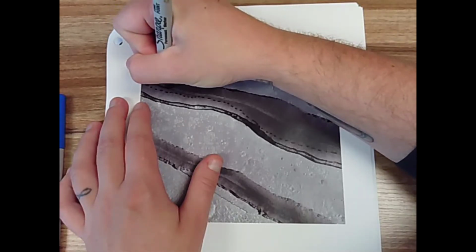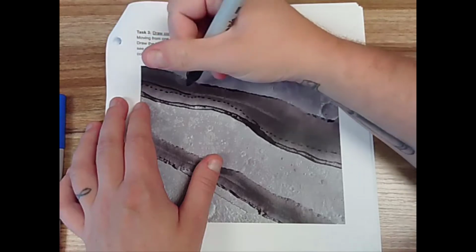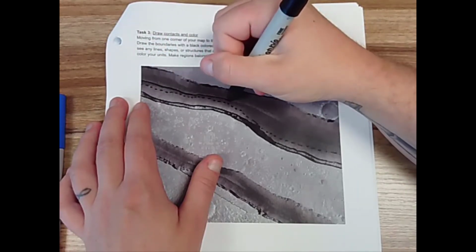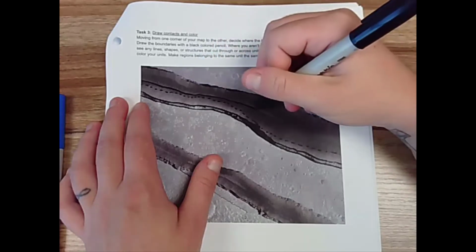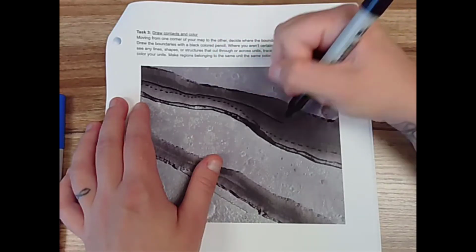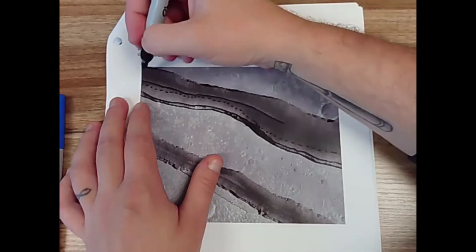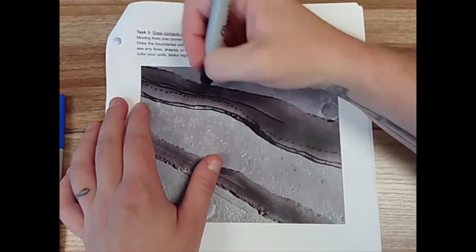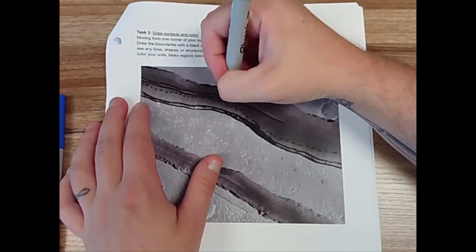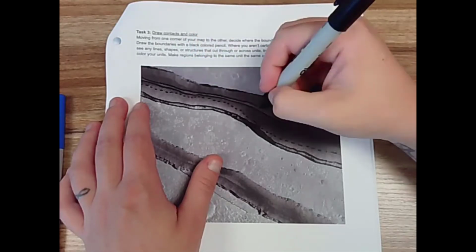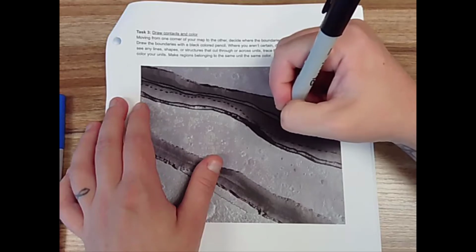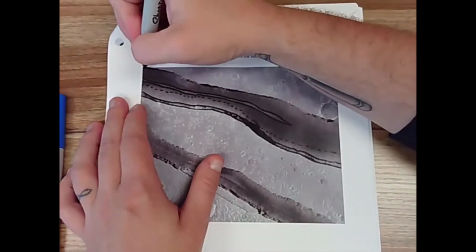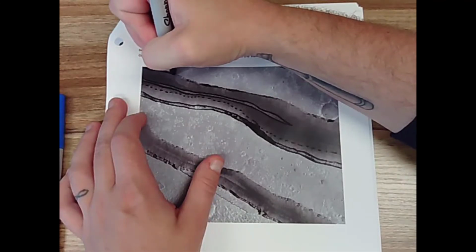Then I've got a little bit of dark floor material. This is a sharper boundary. So what I'm drawing right now is the contact between the valley floor material and the light middle ridge. When you have these surface units, it's okay for them to do what's called pinching out. That's fine.